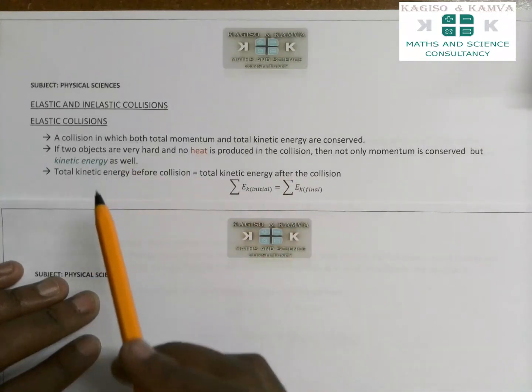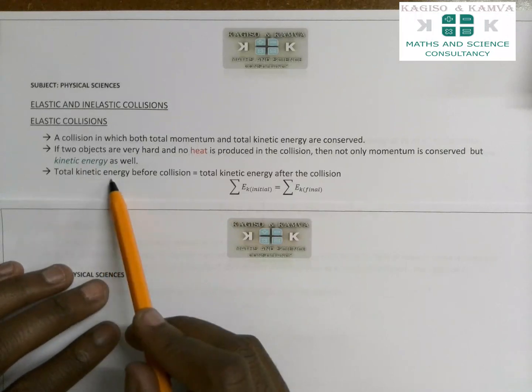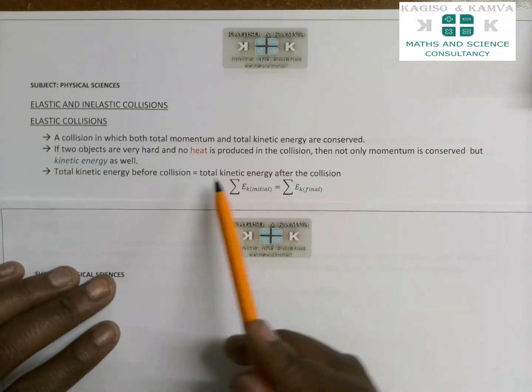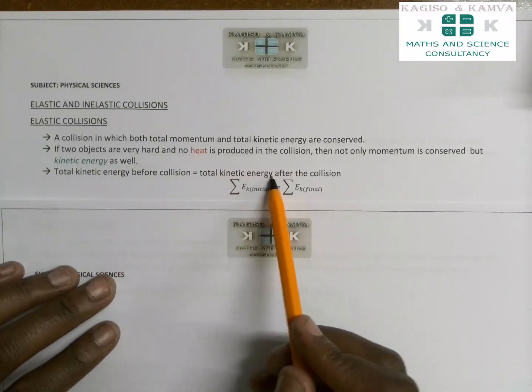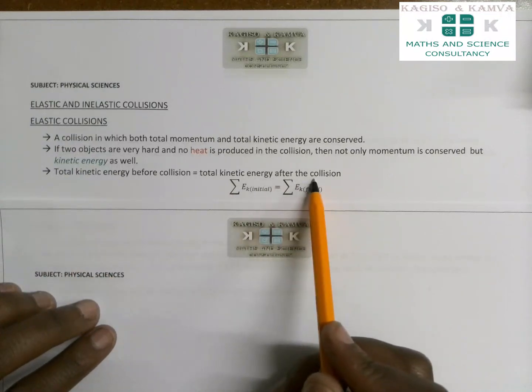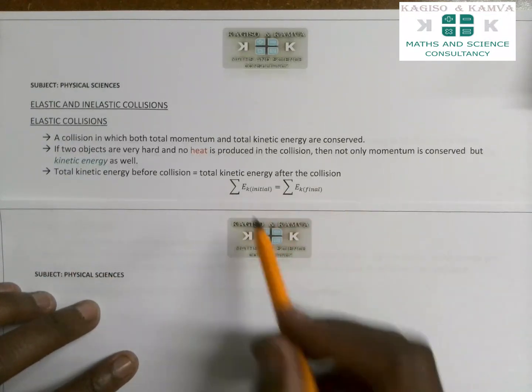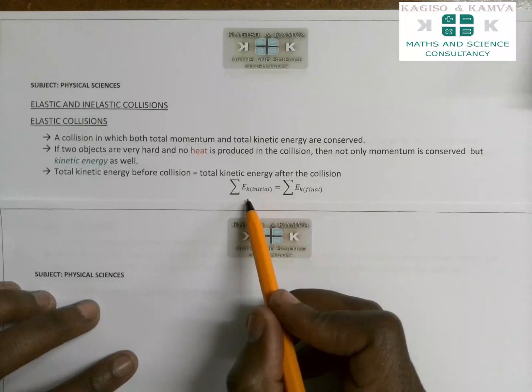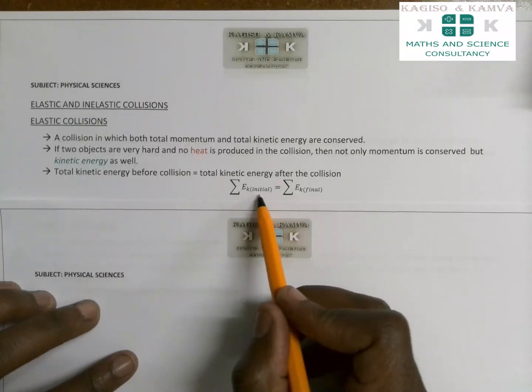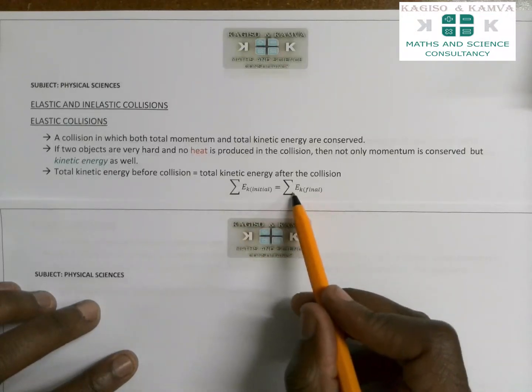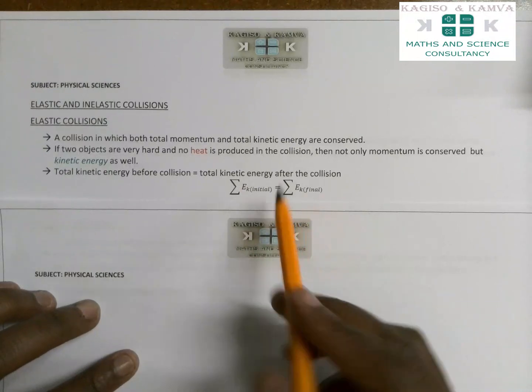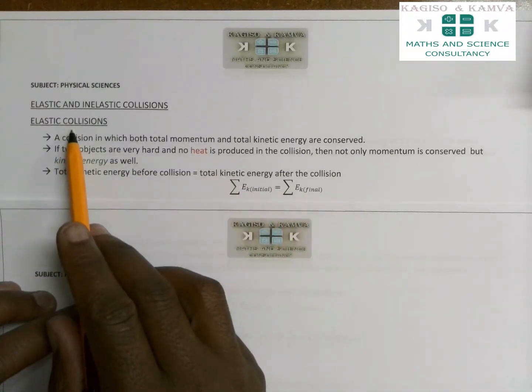Okay, so the total kinetic energy before collision is equal to the total kinetic energy after the collision. So you say the sum of kinetic energy initial is equal to the sum of kinetic energy final. That is elastic collisions.